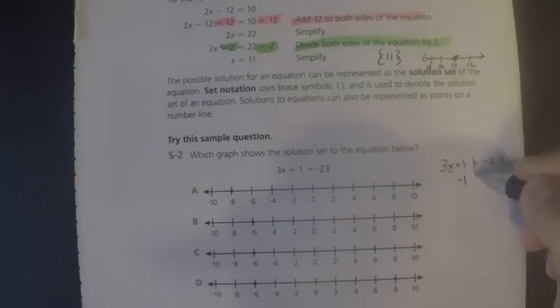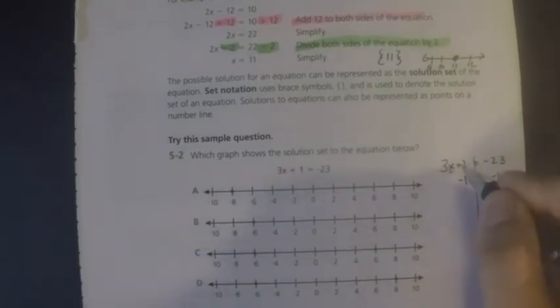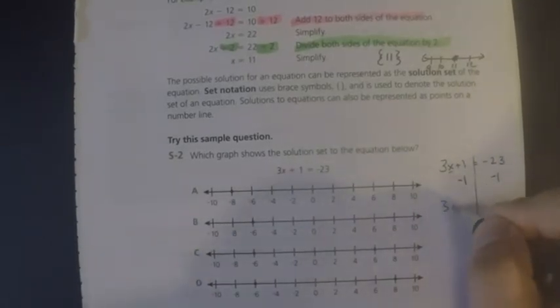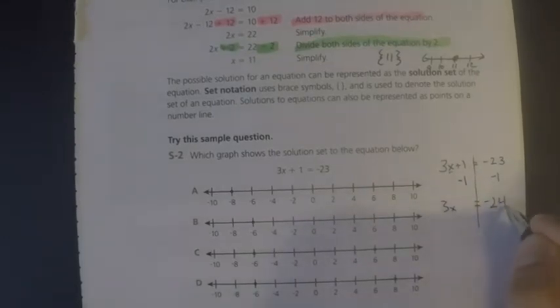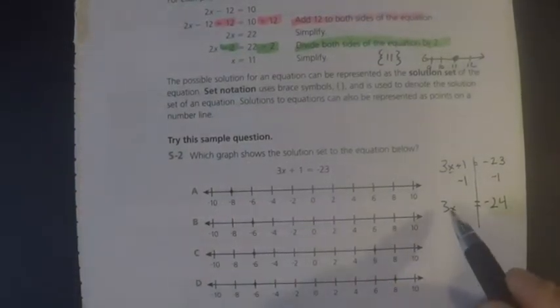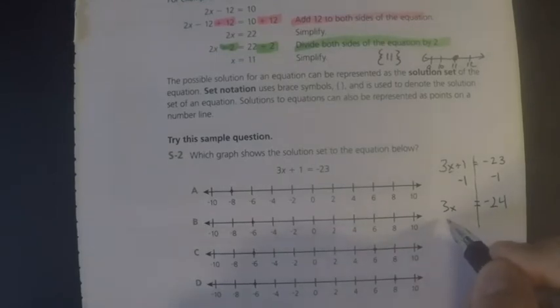Subtract 1. And here we could have our line coming down. So 3x comes down. Positive 1 minus 1 is 0, which is good. We wanted to get rid of that. Then negative 23 minus 1 is going to be negative 24. Then we continue to go through here. Now we have 3 multiplied by x, so we want to do the opposite of multiplication, which is division.